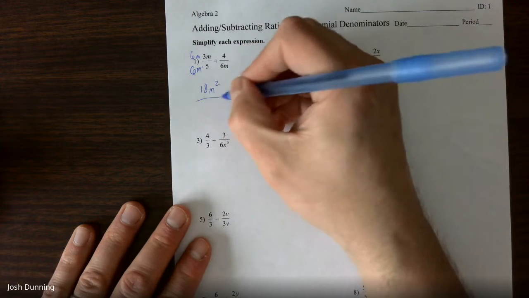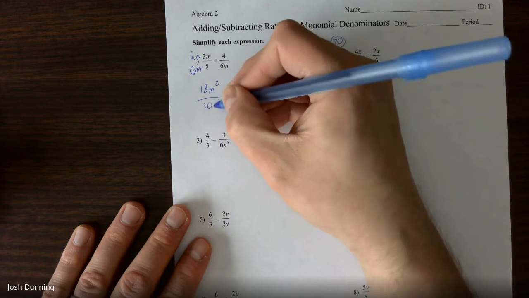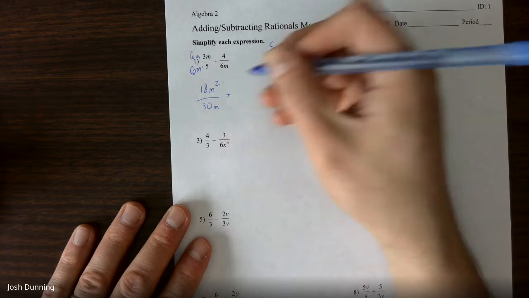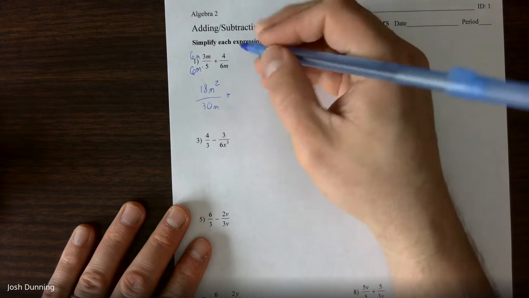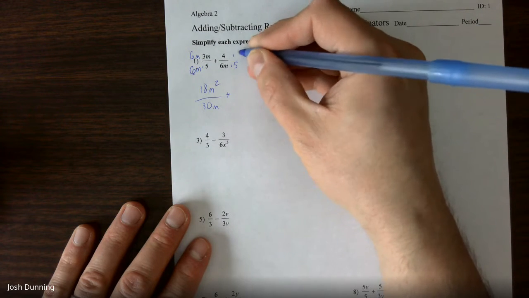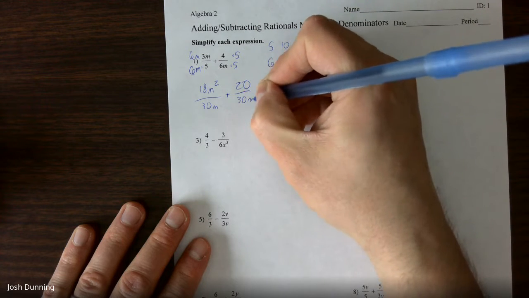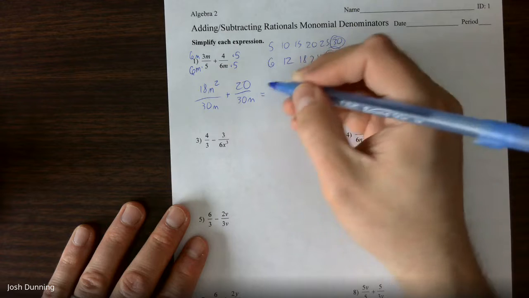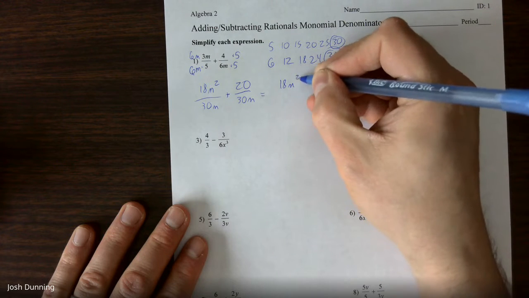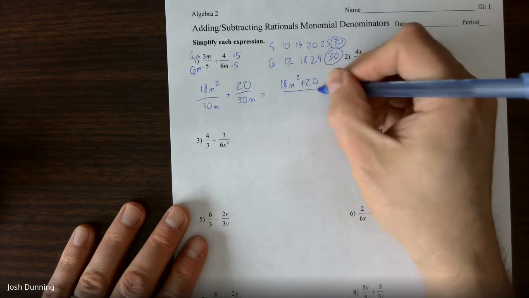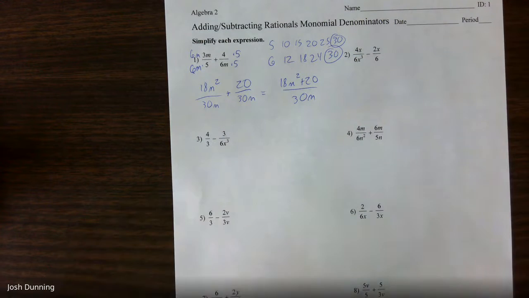And on the bottom, 6 times 5, 30. Just bring that m along. The second one, to turn into a 30, we need to multiply by 5. Now we can add them, but I can't combine, so I just put them over one fraction.